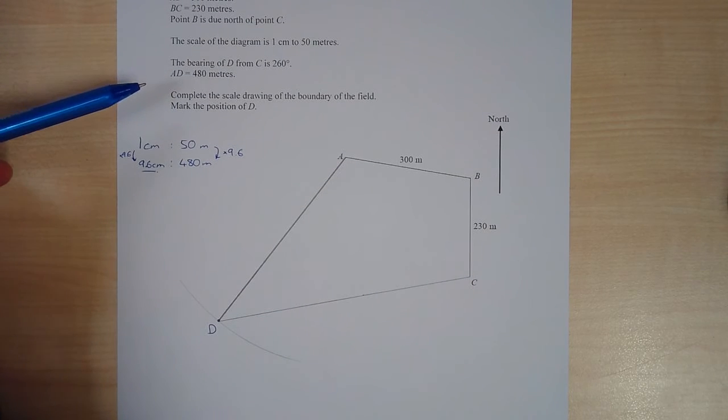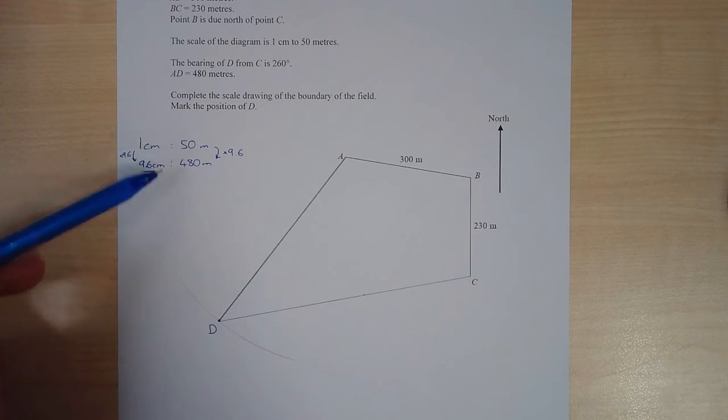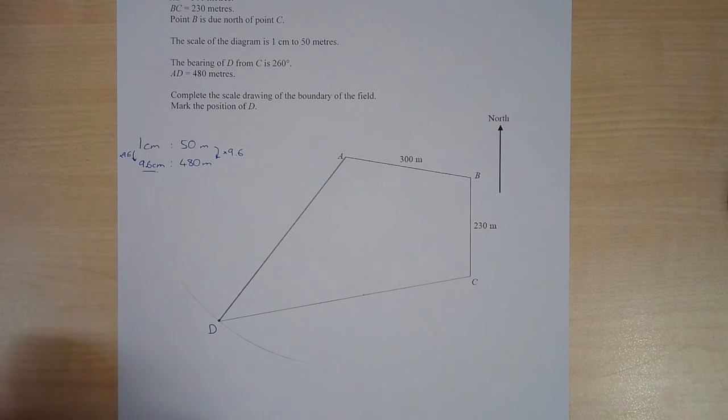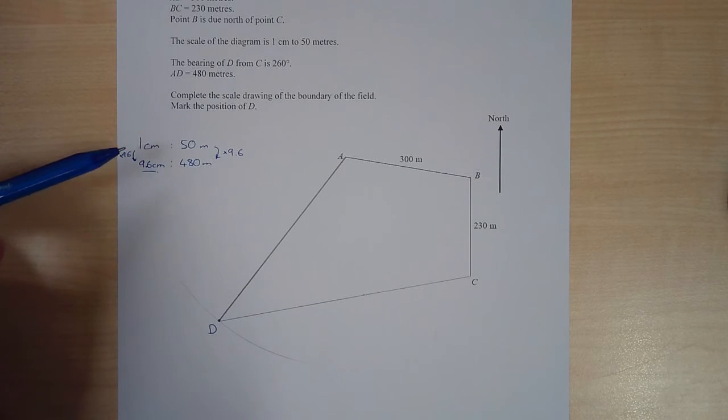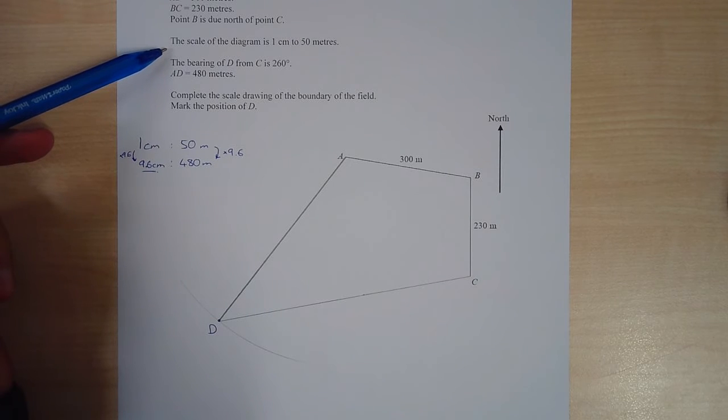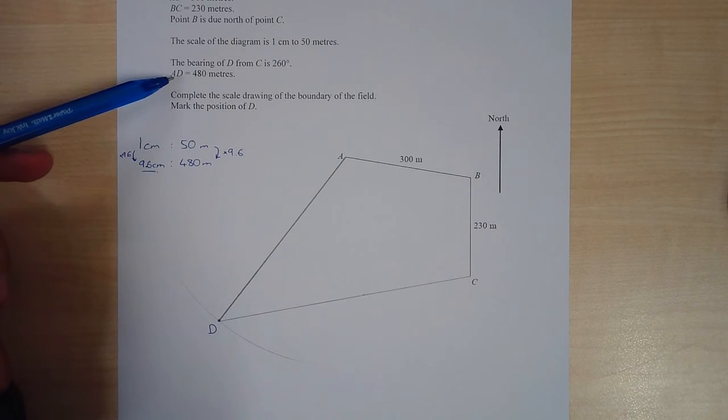I was told that A to D is 480 metres. Now, if I just started with that piece of information, I would know that it would be somewhere fixed at 480 metres from A, but I don't know where. So using the scale of the diagram, I was told 1 centimetre represents 50 metres, and AD is 480 metres.